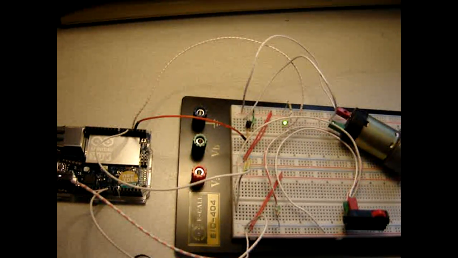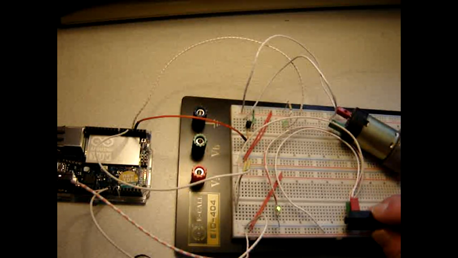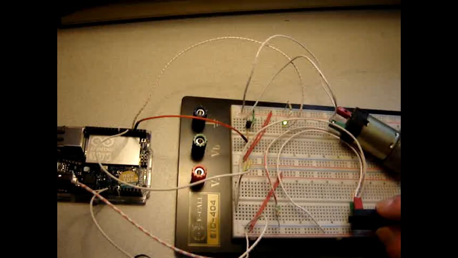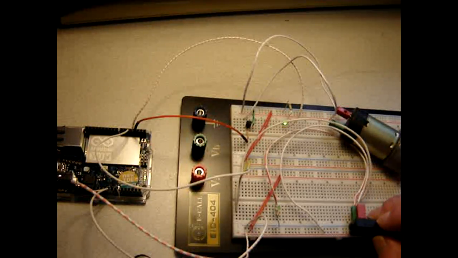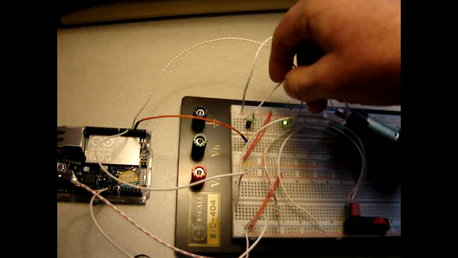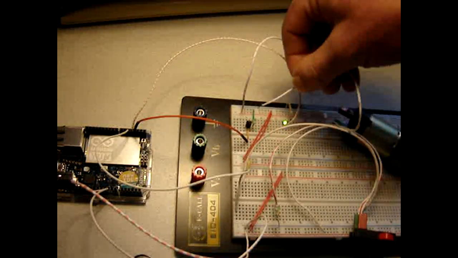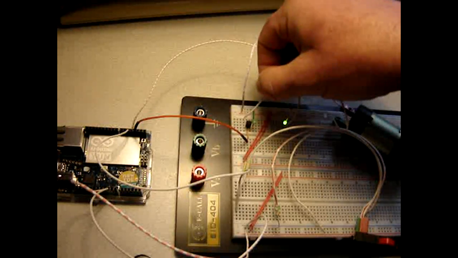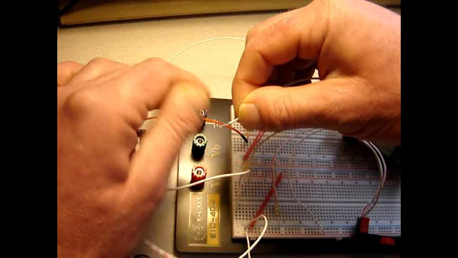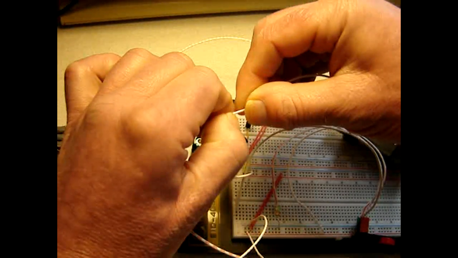Tripod is not stable. So let's see again. Alright. So how much time would I need to get this motor working? Because if I take this one out, you immediately hear the motor working. So let's carefully put this wire back.